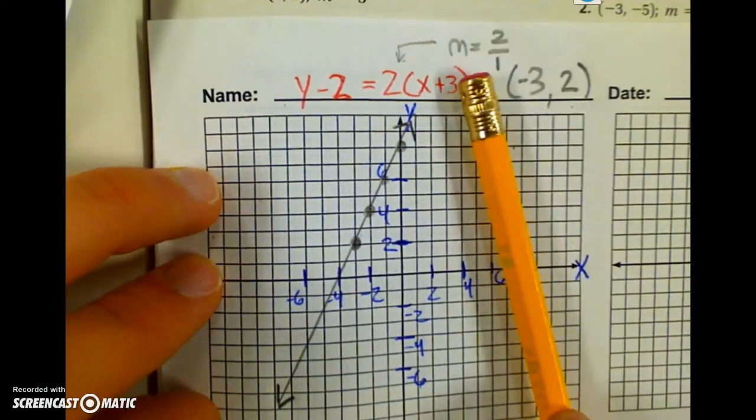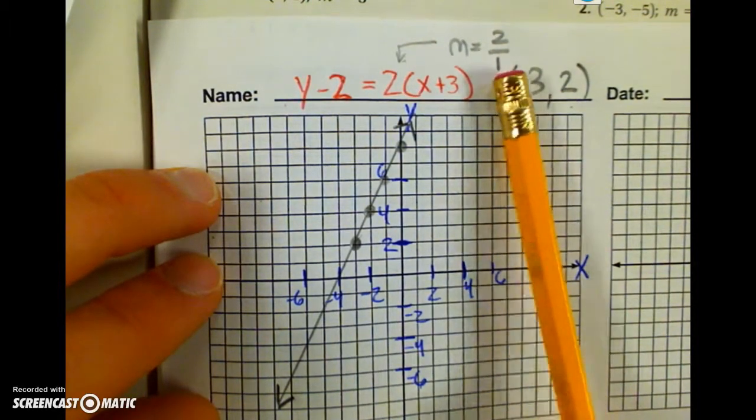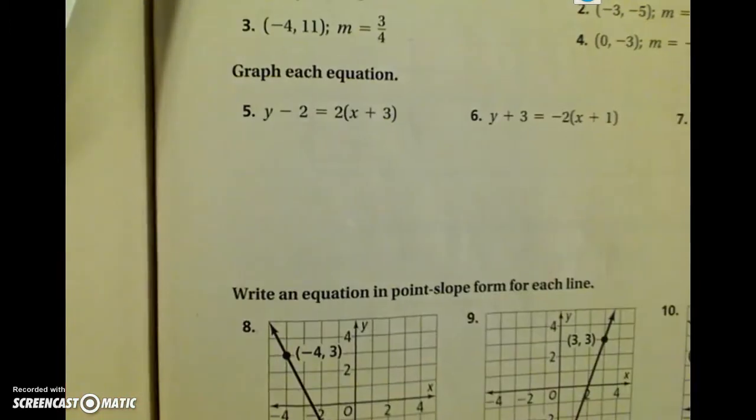We find the coordinate point. We use the slope that it wanted us to use. Plot it, go to that point, and do our slope.